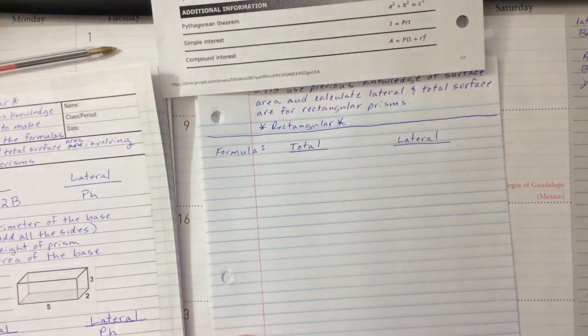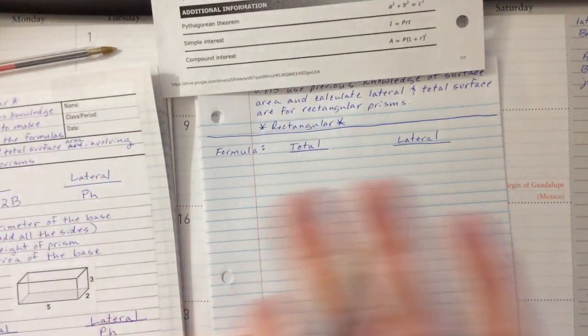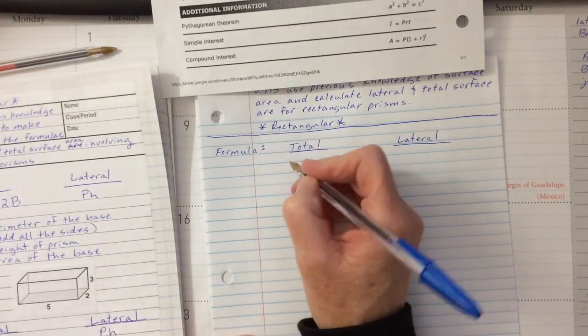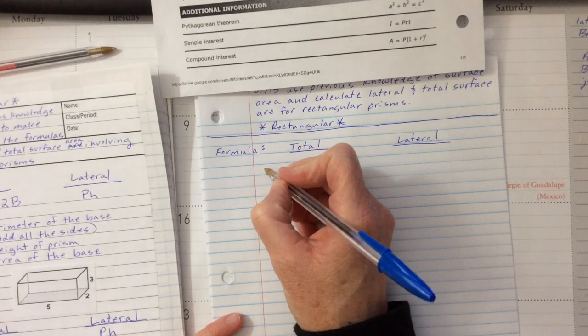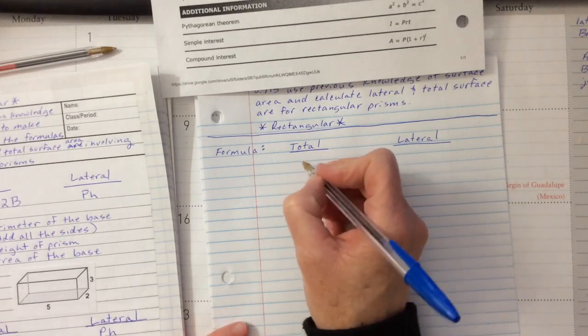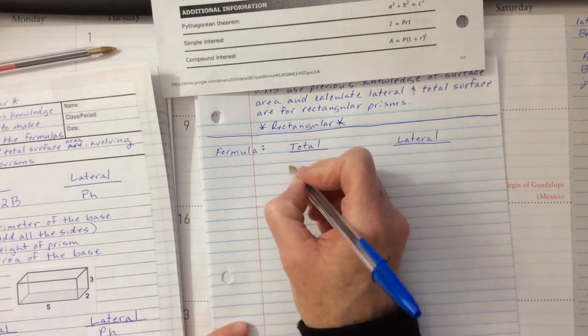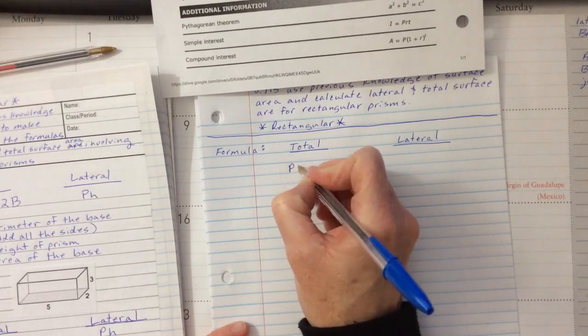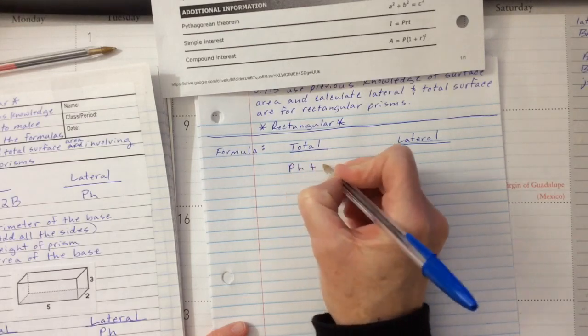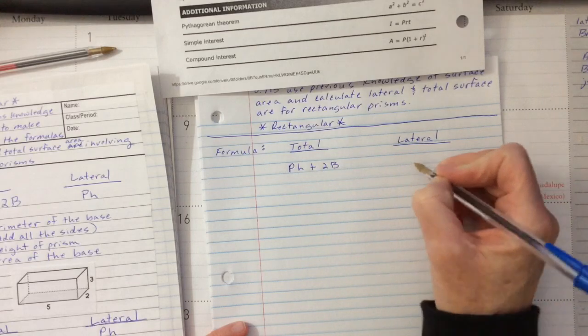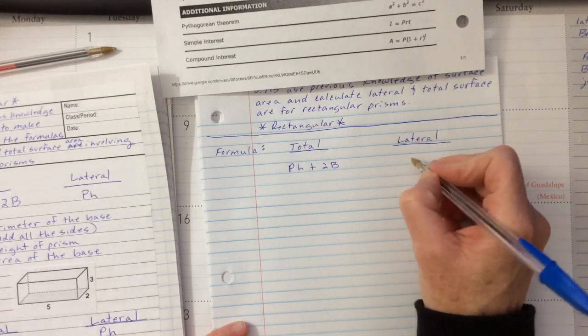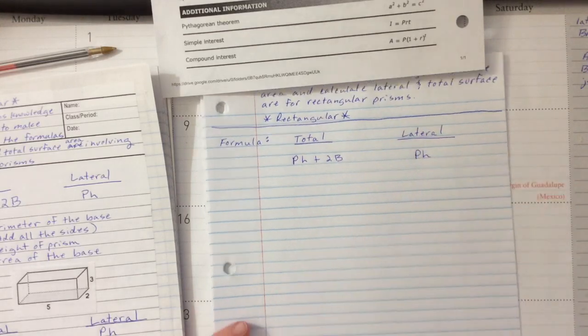Lateral is just all the sides of the prism. It's not the top or the bottom. So let's figure out what all this means. So for the formula, we have PH plus 2B. And for lateral, we only have P and H.